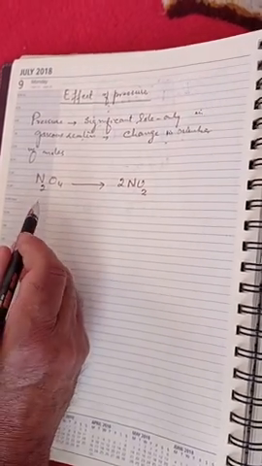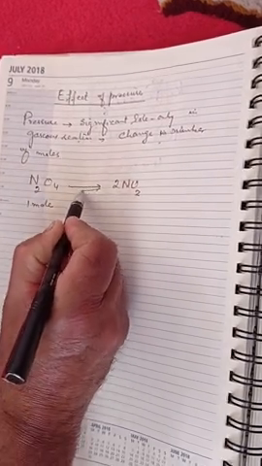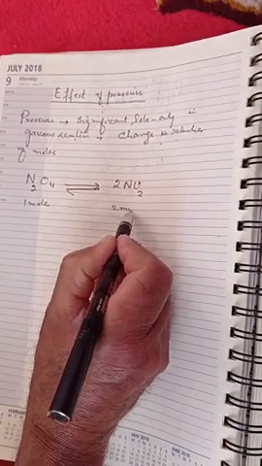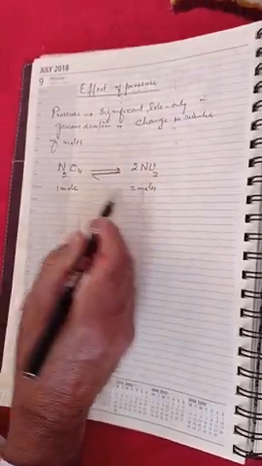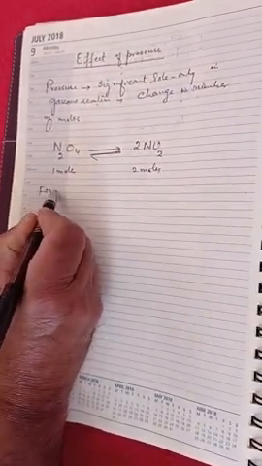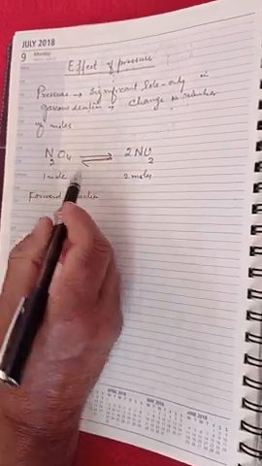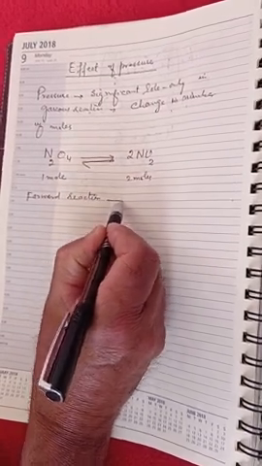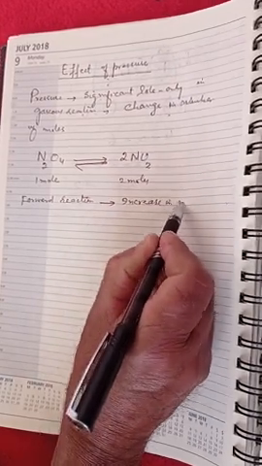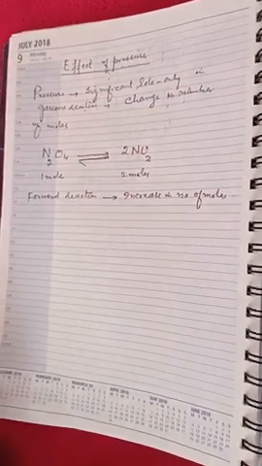Now here it is 1 mole. This is a reversible reaction, and it gives 2 moles. That means 1 mole of reactant gives 2 moles of product. In the forward reaction, that means decomposition of N2O4, there occurs an increase in the number of moles.